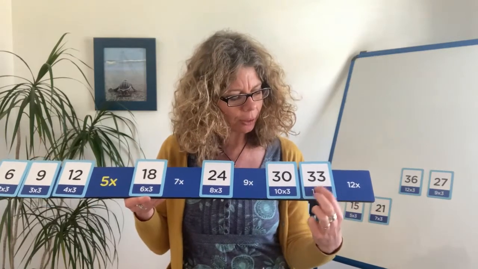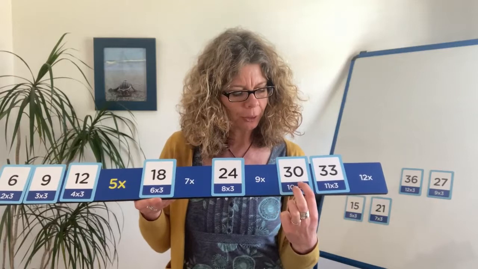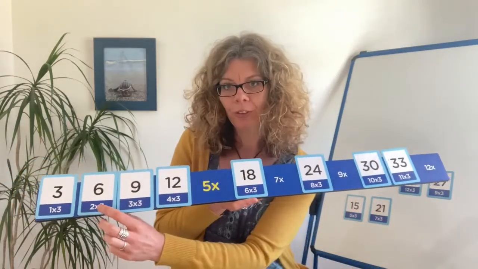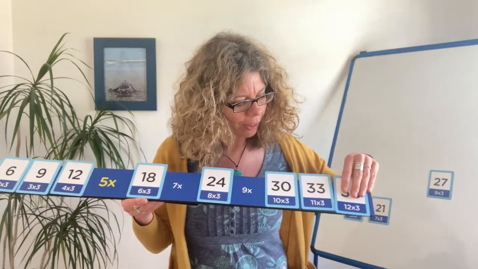And now 12 times 3. So we can either do 33, add 3 more, or we can come back to the landmark number and do 30, add 2 more lots of 3. And we know 2 lots of 3 are 6, so it could just be 30, add 6 is 36. And that will give us 12 times 3.